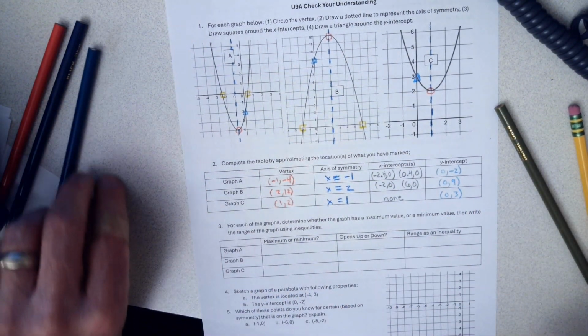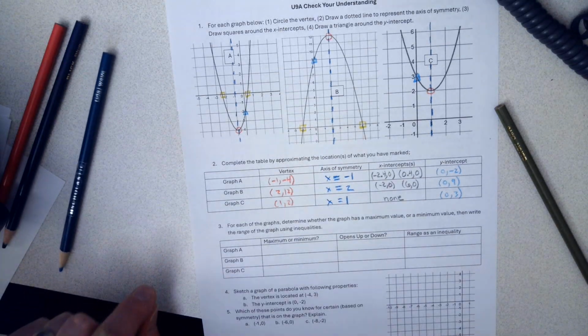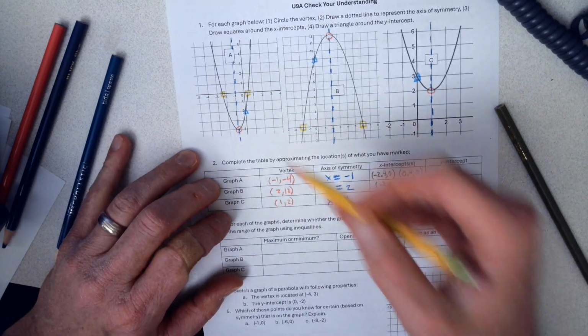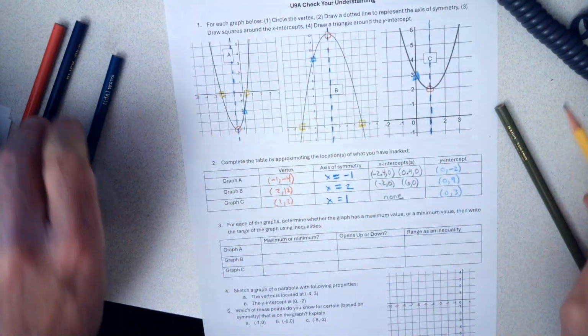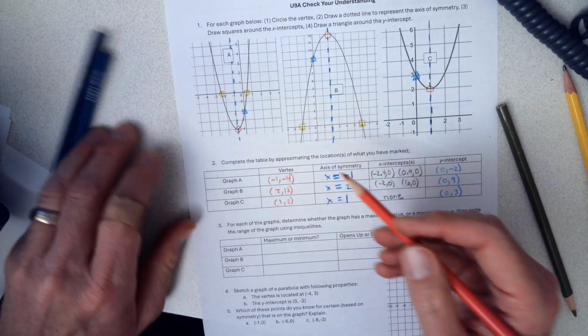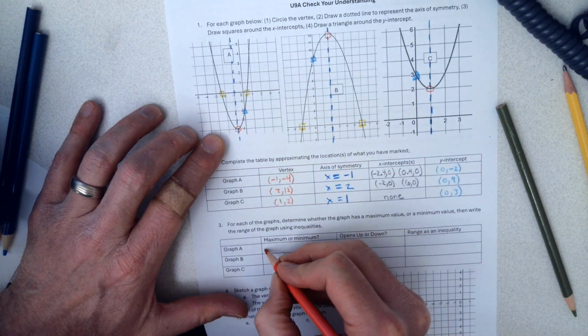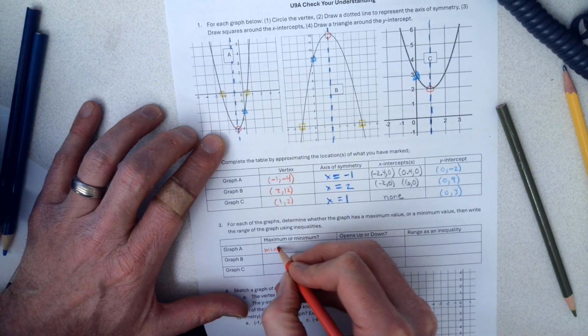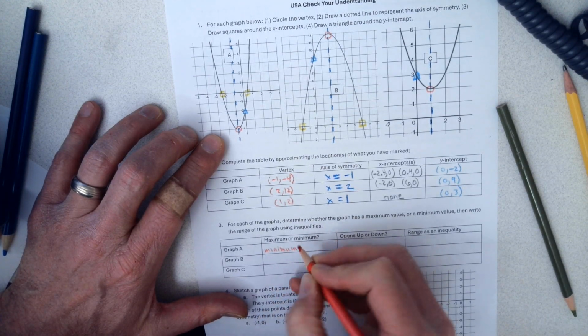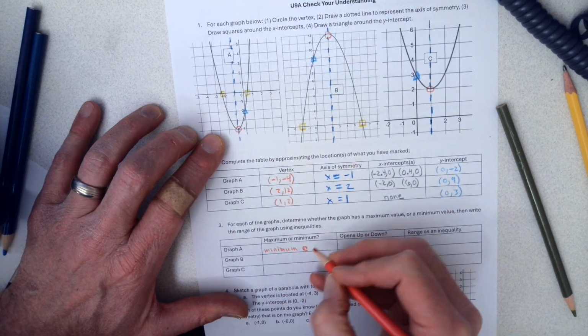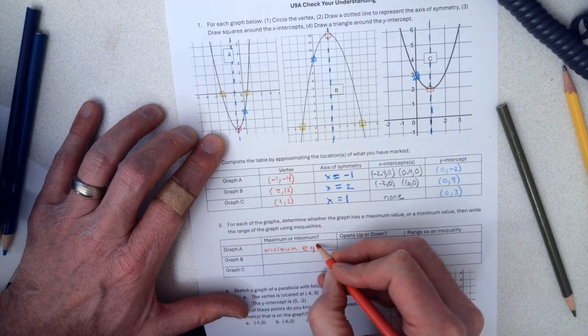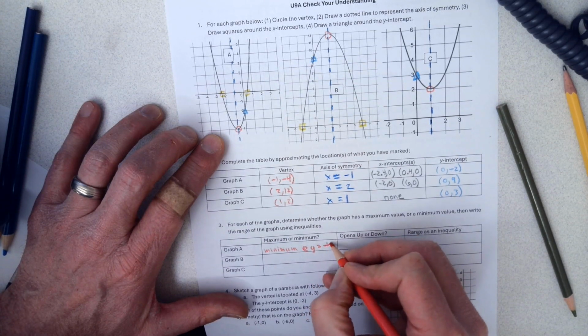Okay, so this graph A, in terms of maximums or minimums, this one looks like it has a valley in it. So there's a low point in the valley that fits with the idea of a minimum. So I'm going to say there is a minimum there, and I'm even going to identify that it happens at y equals -4.